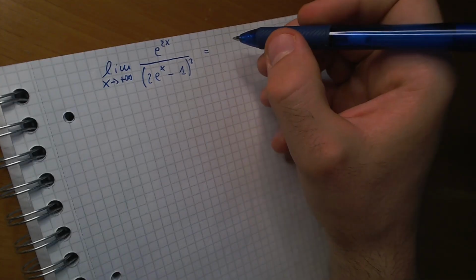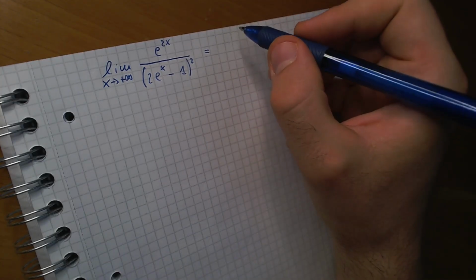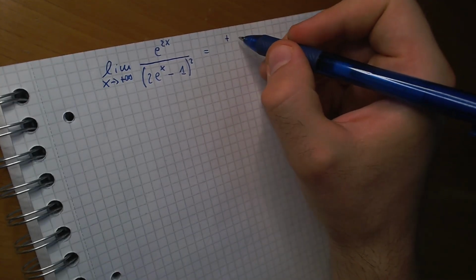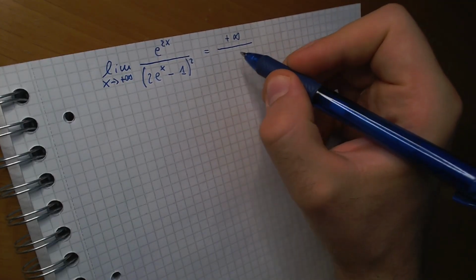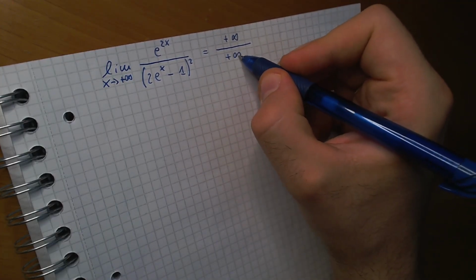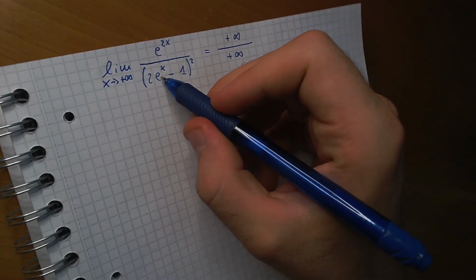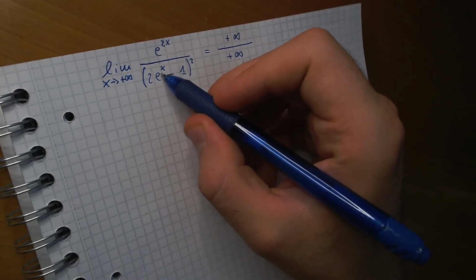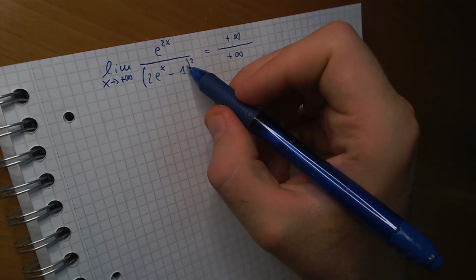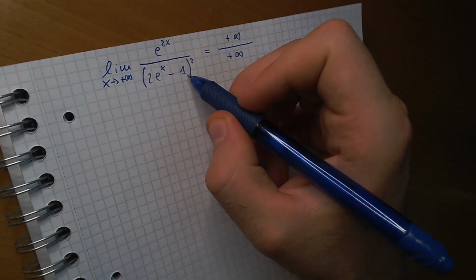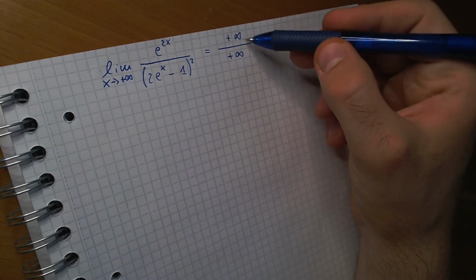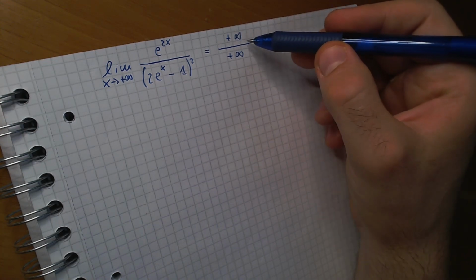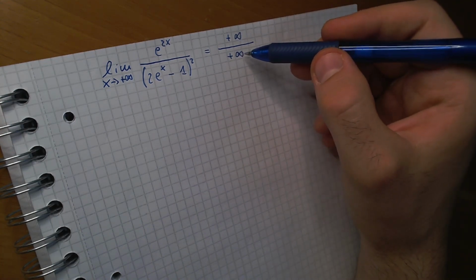So for the numerator and the denominator we end up with positive infinity over positive infinity.